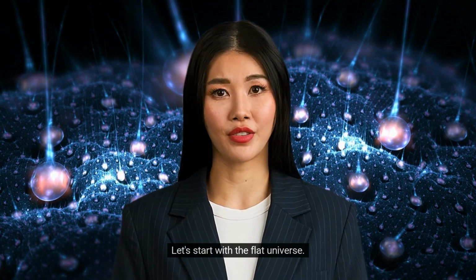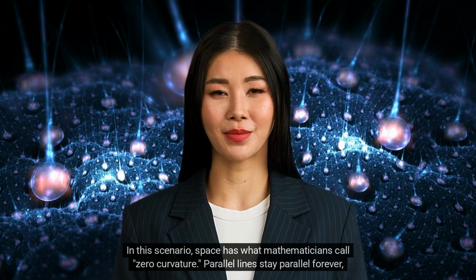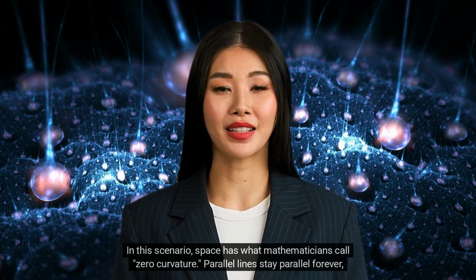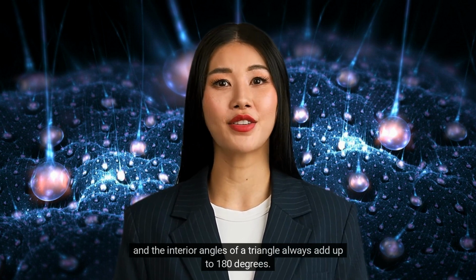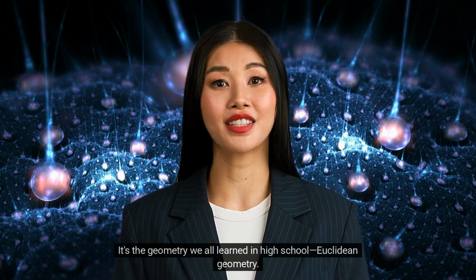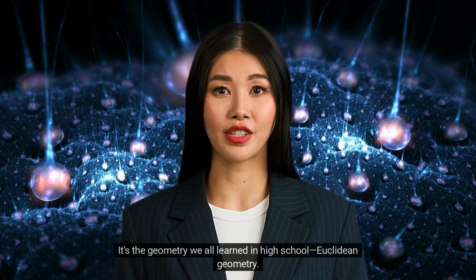Let's start with the flat universe. In this scenario, space has what mathematicians call zero curvature. Parallel lines stay parallel forever, and the interior angles of a triangle always add up to 180 degrees. It's the geometry we all learned in high school, Euclidean geometry.